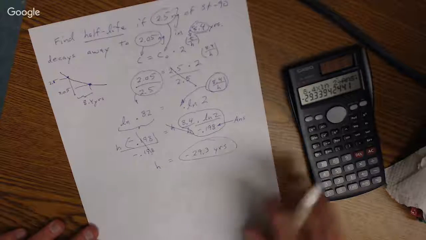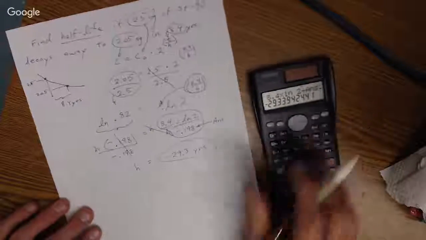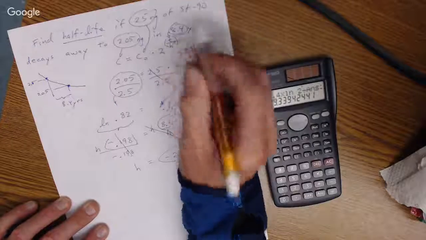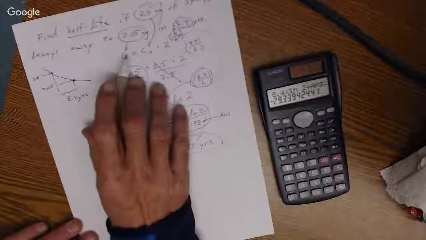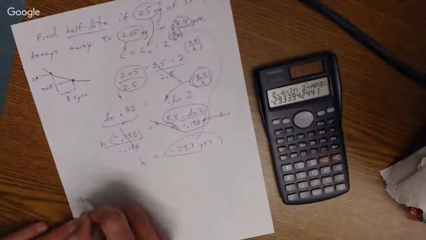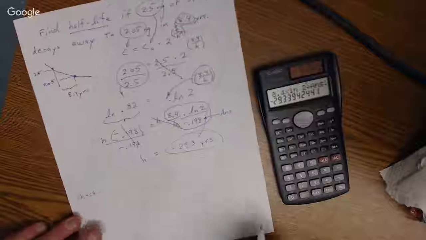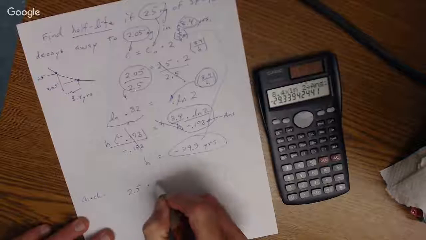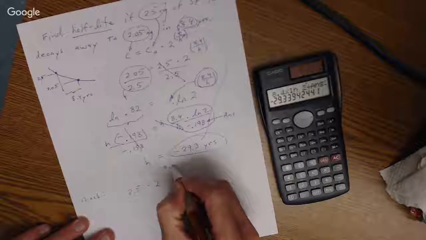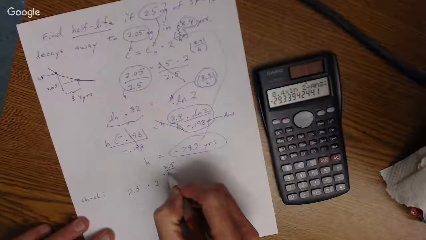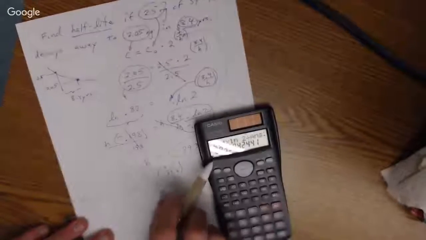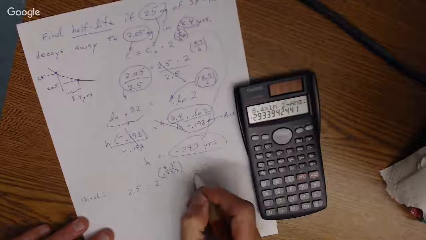Practice that. And if you want to check it, you could check it by putting it back into here and seeing that you actually end up with 2.05. So let's do that. Let me show you how you do that. So I'm going to go 2.5 times 2 to the 8.4 divided by negative 29.3. And I'm going to use answer, so I'm not going to round. And let's see what that equals.